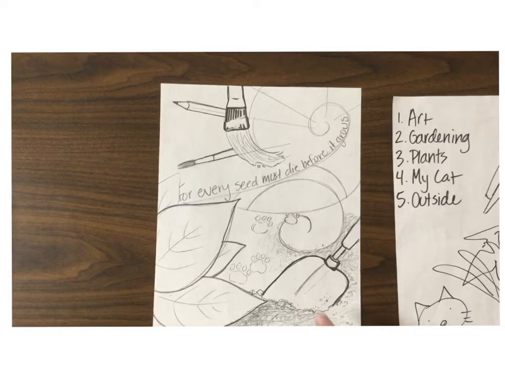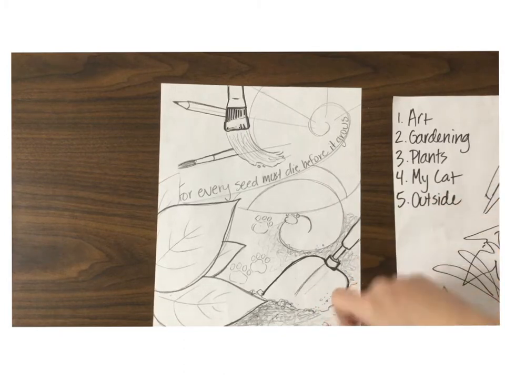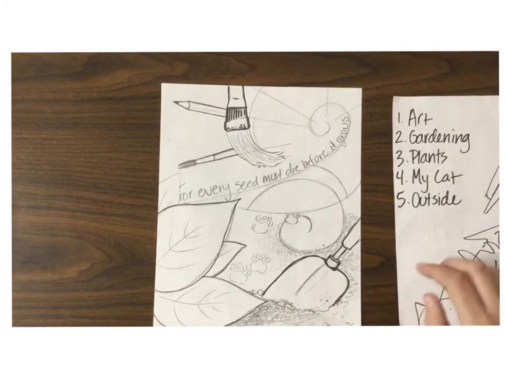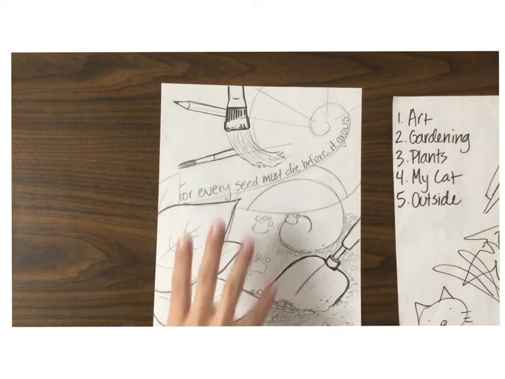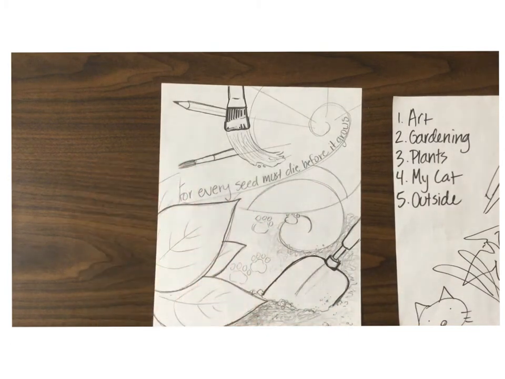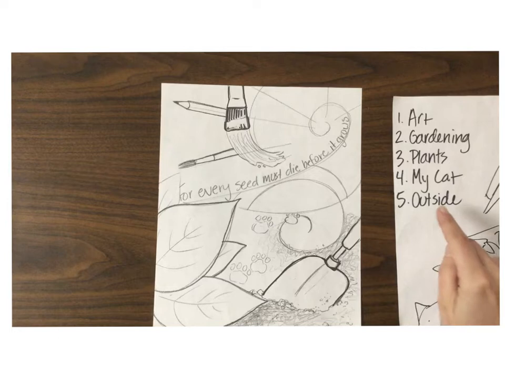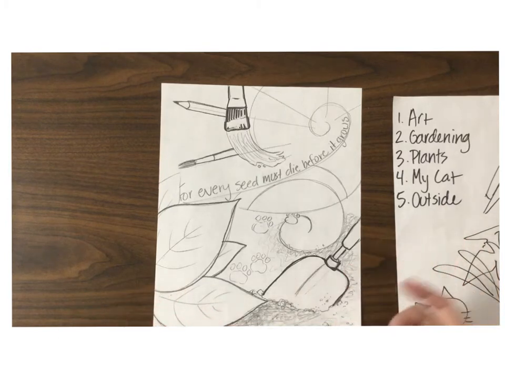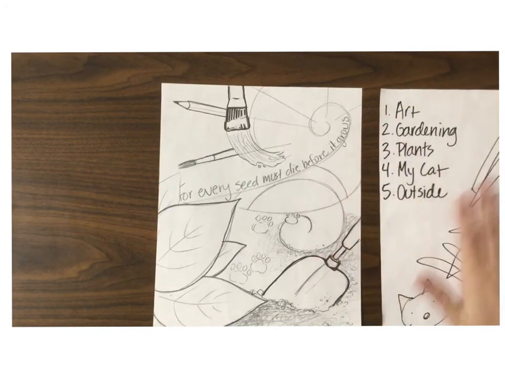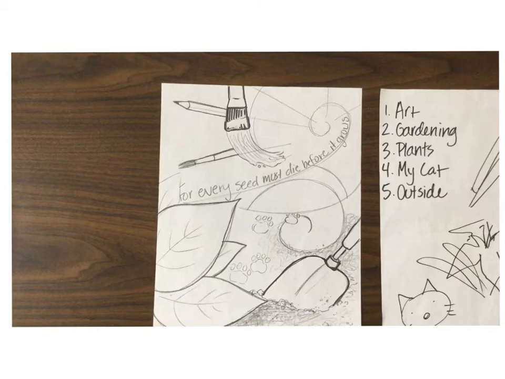It's still got gardening. This is a little hand shovel going into some dirt over here. It's got plants. There's a plant over here that's coming into the picture. A lot of it's going off the edge. My cat's still in there, but it doesn't have to be super obvious. So I put little footprints in the dirt. So you can represent all of the things in your list in a lot of different ways.